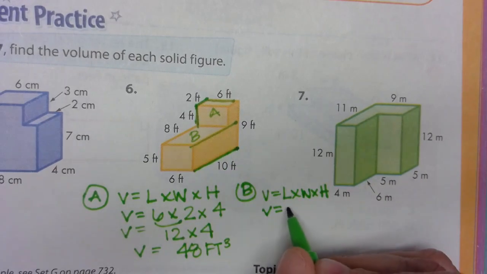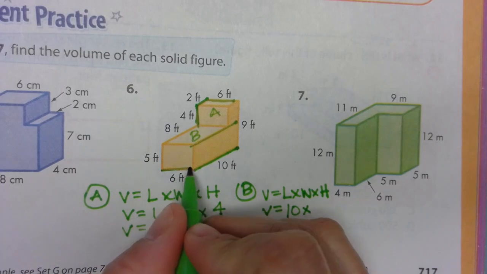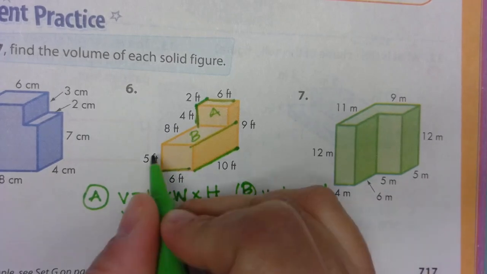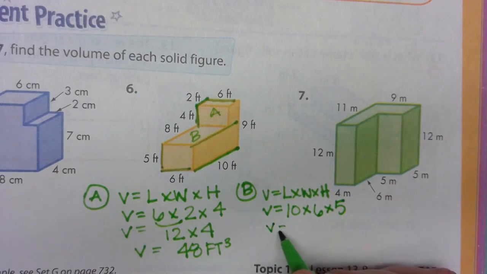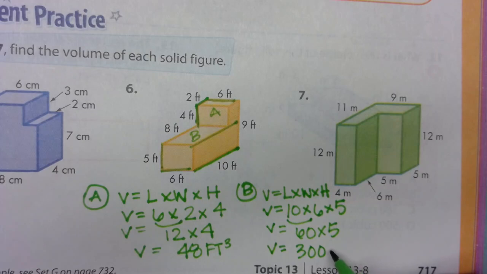And then we're going to say that the width is 6, and then the height is 5. So now we have volume equals 60 times 5, and then if you multiply that, you get 300. So that's 300 cubic feet.